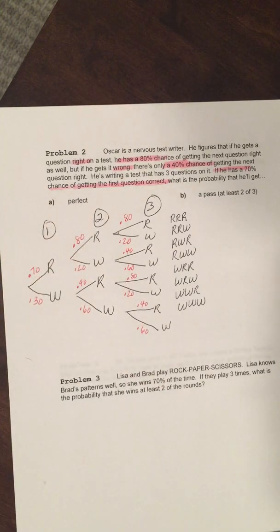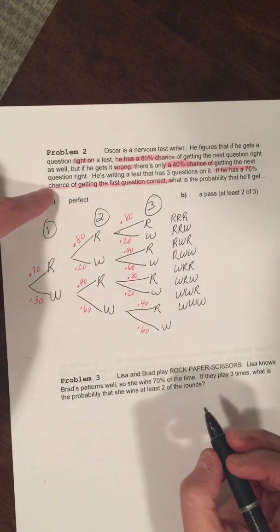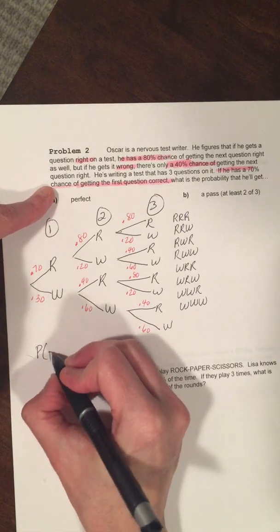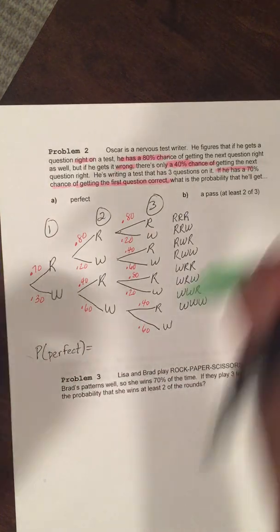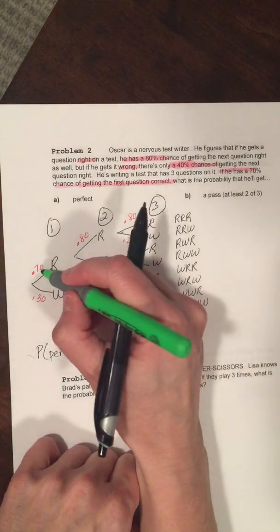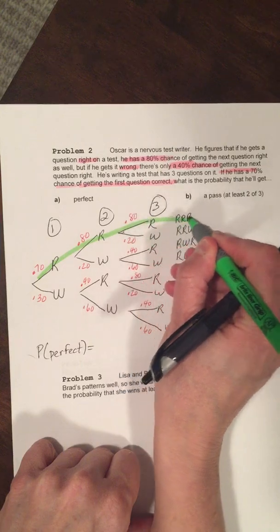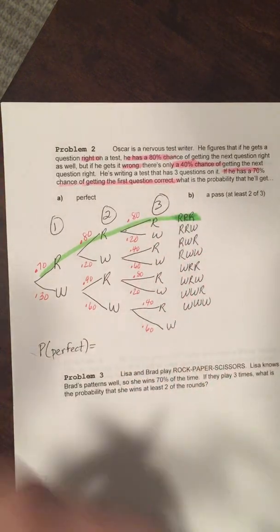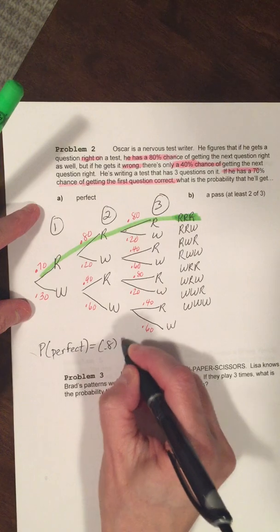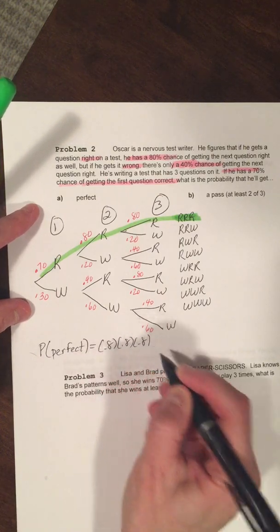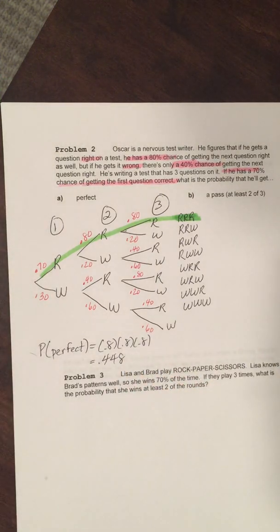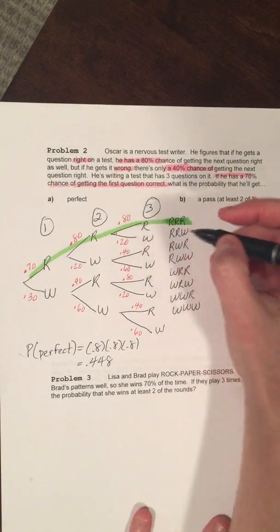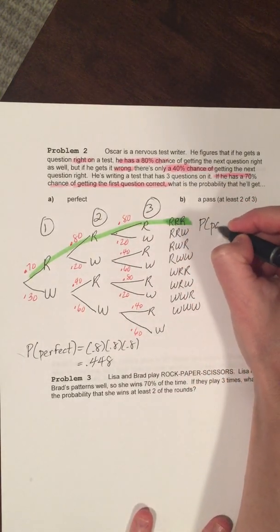Okay, so hold on. Let's take a look at our part A and our part B. What's the probability that he gets perfect on the test? Well, perfect is the right, right, right option. 0.8, 0.8, 0.8, 44.8%. Excellent. What's the probability that he passes?